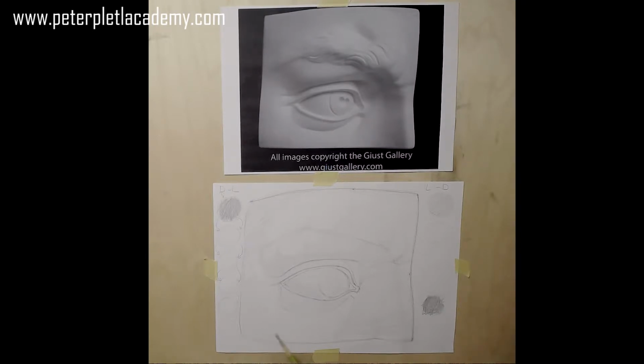As you can see, I work the whole composition at the same time. So I don't work just a part of the drawing. Working the full drawing at the same time gives a little bit more unity to your work.